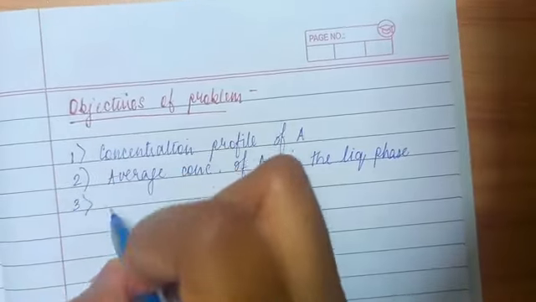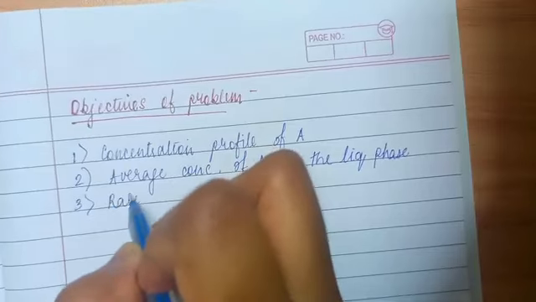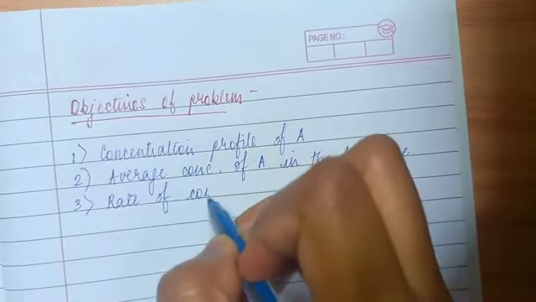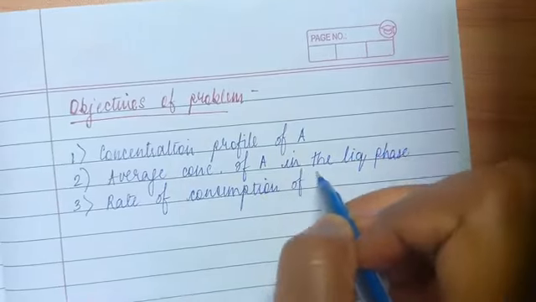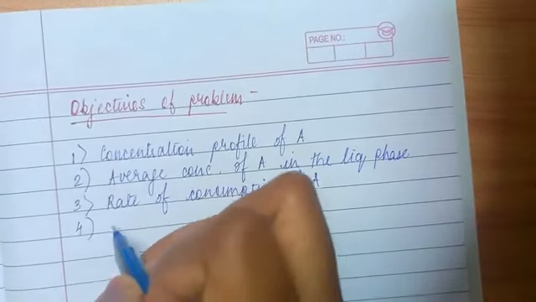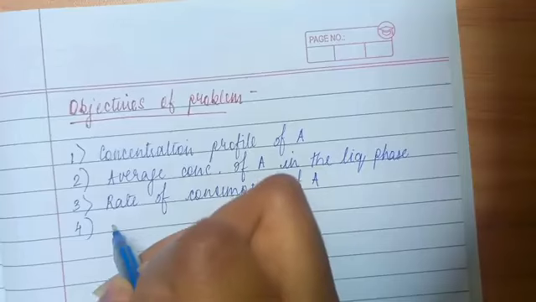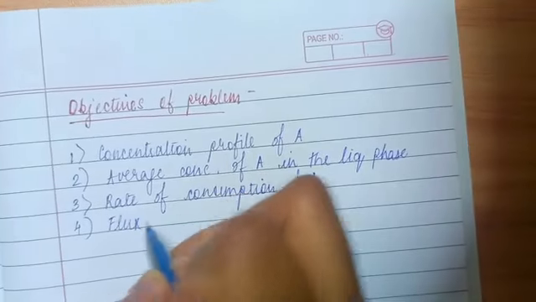The third objective will be finding the rate of consumption of A. And the fourth and final objective is finding the flux profile of A.